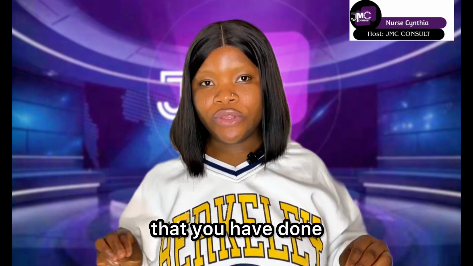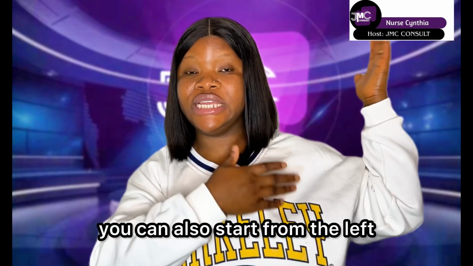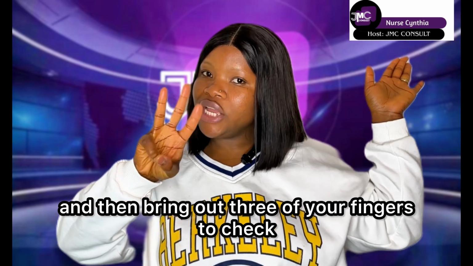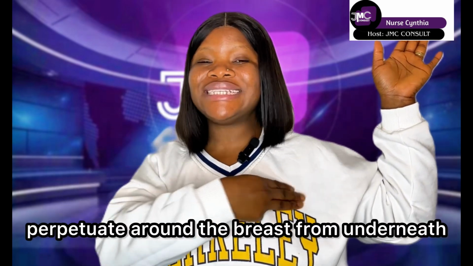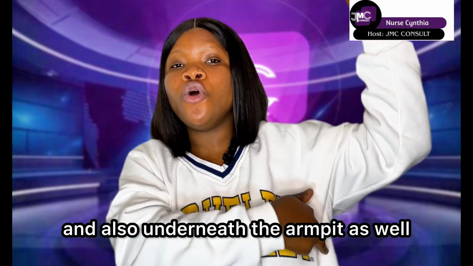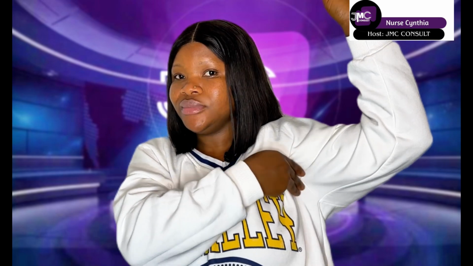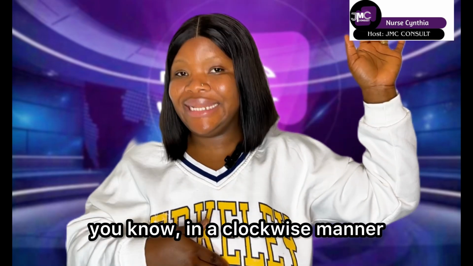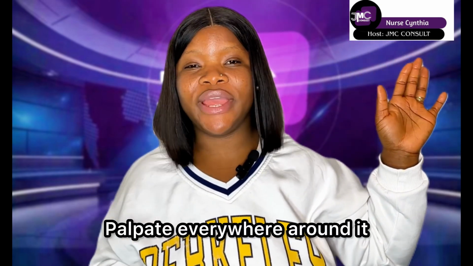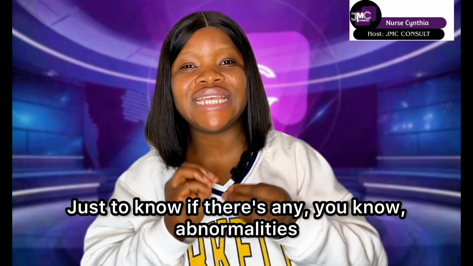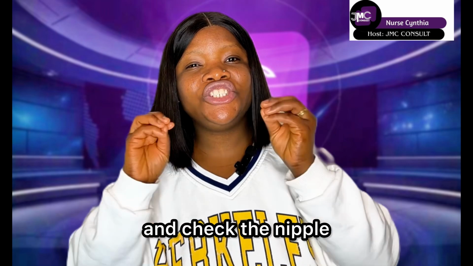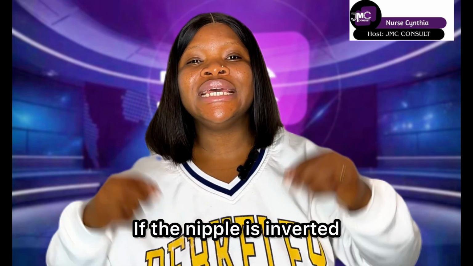So now that you have done that, you can start from the right, you can also start from the left. Now, raise one of your hands and then bring out three of your fingers to palpate around the breast, from underneath the breast to the top of the breast, and also underneath the armpit as well, in a clockwise manner. Make sure you palpate around the breast and also the nipple. Palpate everywhere around it, just to know if there are any abnormalities, if there's any lump, if there's any swelling, and check if the nipple is inverted.